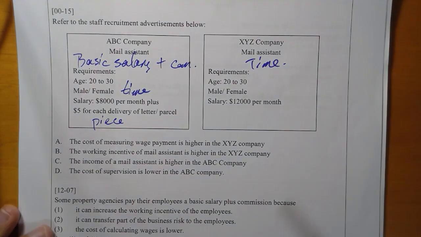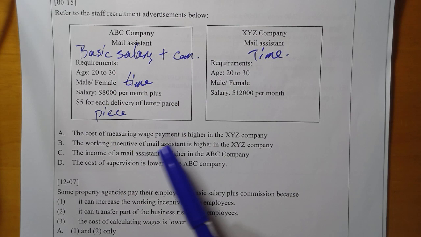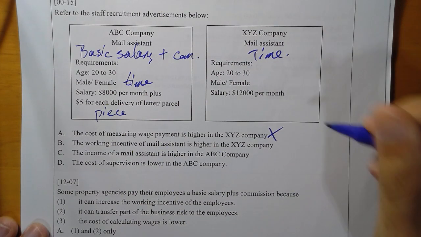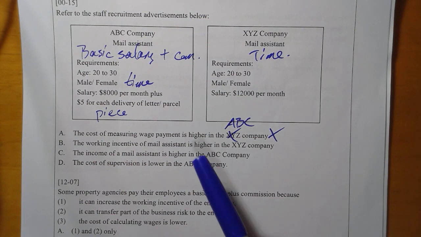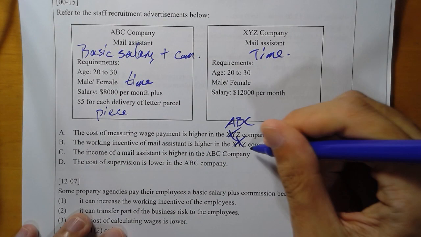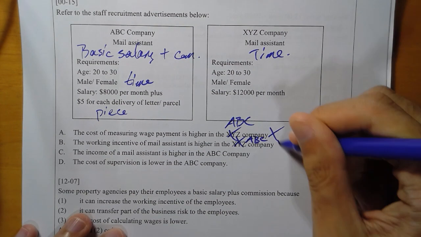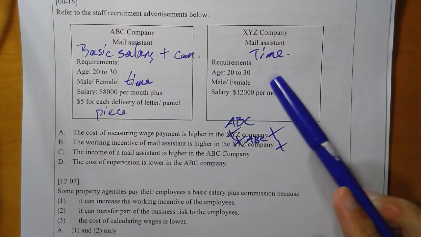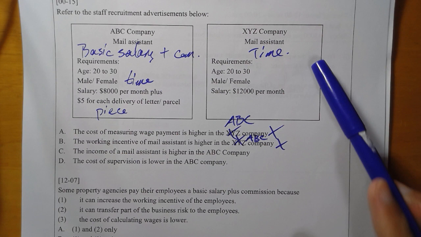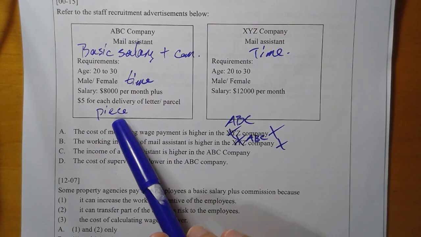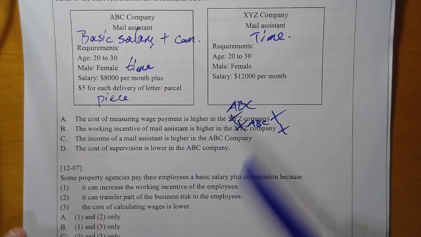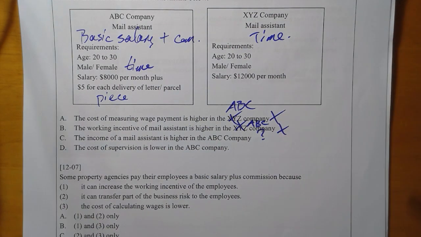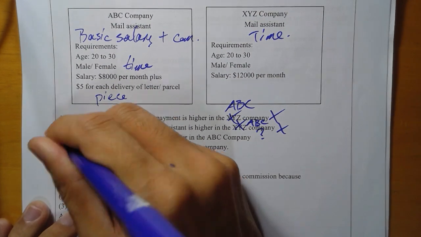Now, comparing, the cost of measuring is high in XYZ is just the opposite, alright? It should be ABC, it's harder to calculate in ABC. Working incentive is high in XYZ? No, also ABC, alright? Remember, time rate has the lowest incentive. Here, the piece rate component, so they will have higher incentive. Now, income of a male assistant is higher in ABC. How do I know? I have no idea, alright? Now, the answer is D.